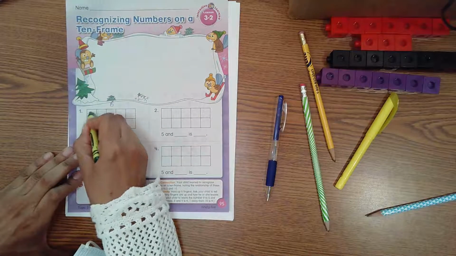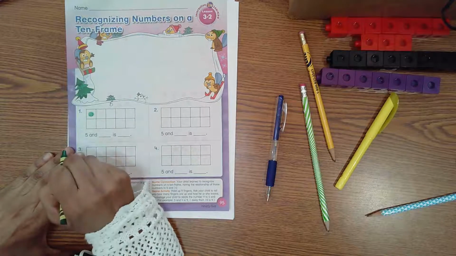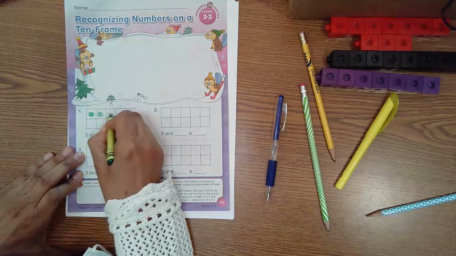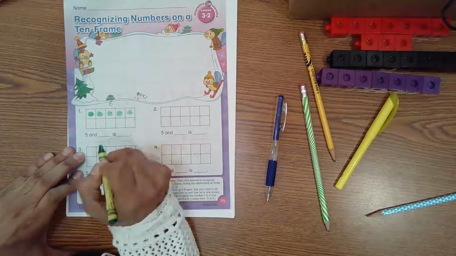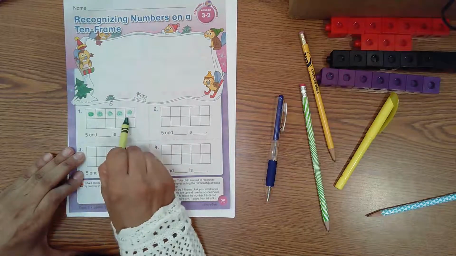I'll start from the top row and from the left box. I need 6. 1 2 3 4 5. I didn't reach 6 yet. That means 6 is more than 5, right?